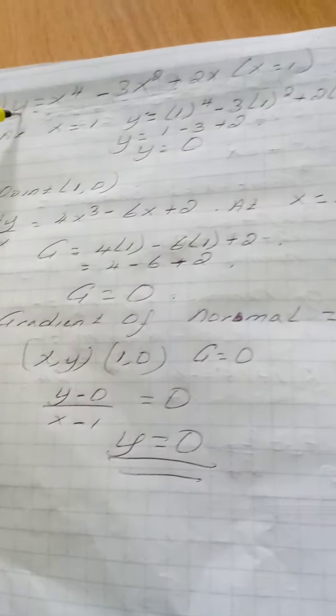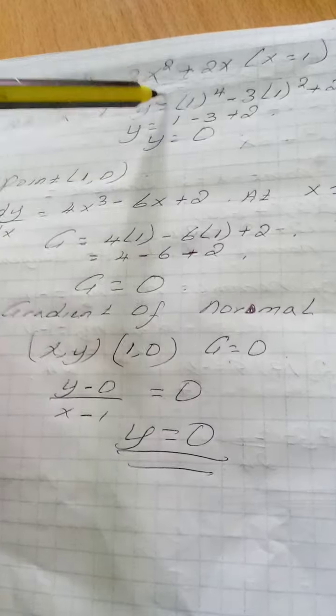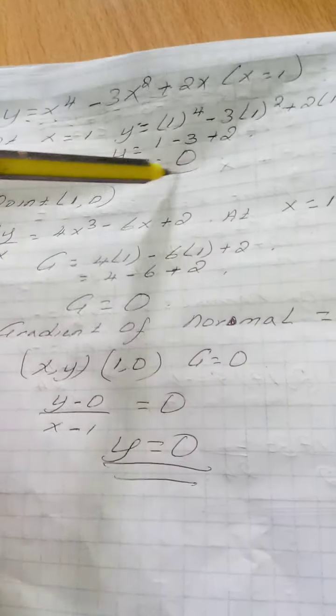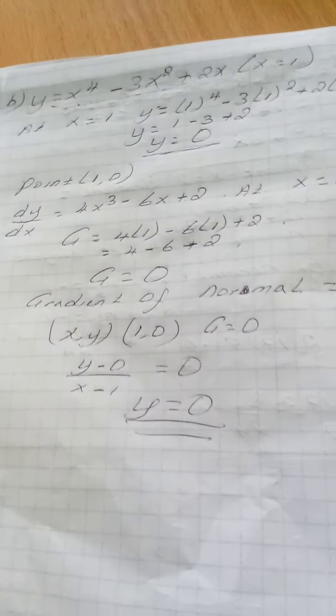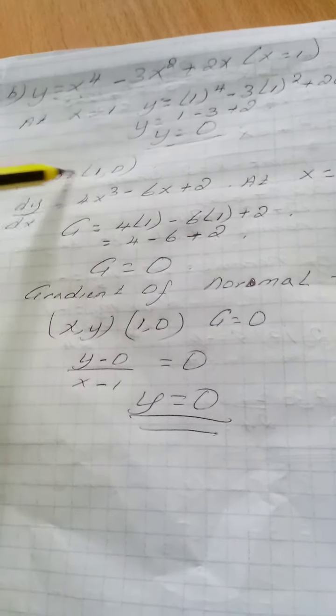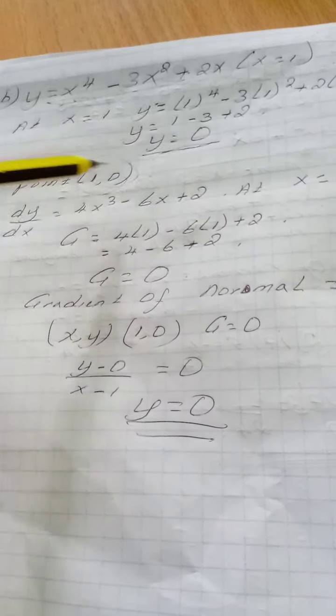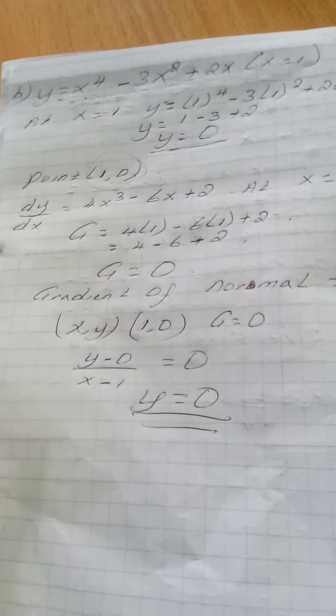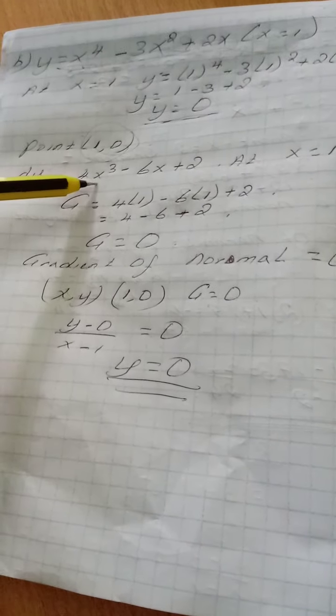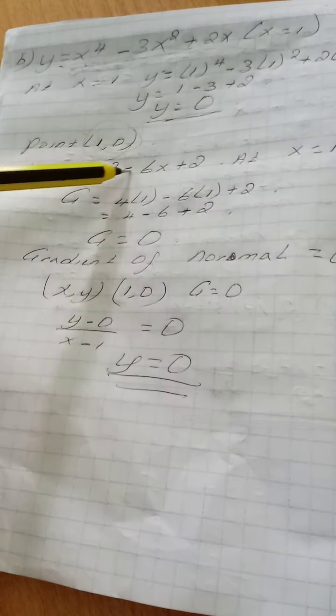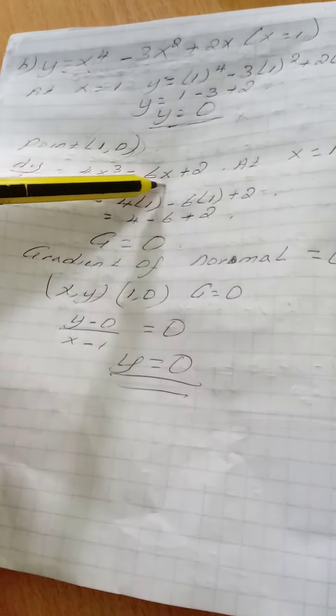So you replace x here. Ndio y inakuja 0 if you work it out. So our point where all this meet is 1, 0. Then you get the dy dx, so that you can be able to get the gradient. So dy dx yangu inanipe 4x cubed minus 6x plus 2.